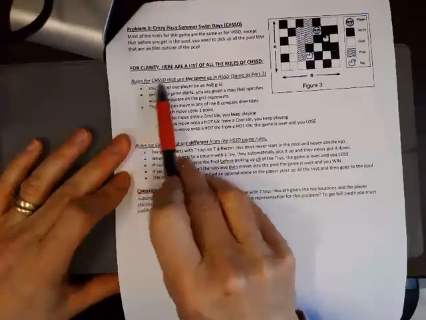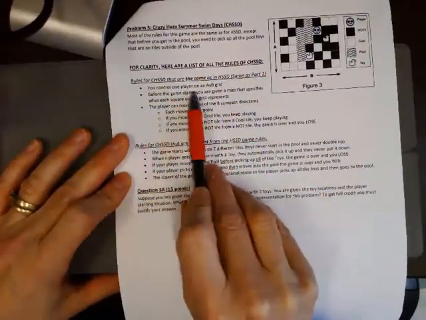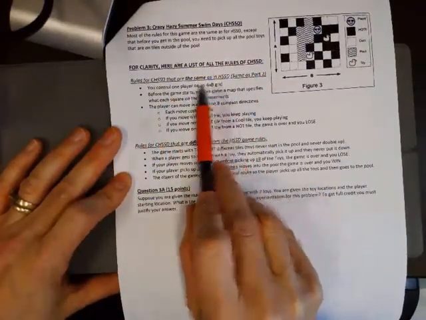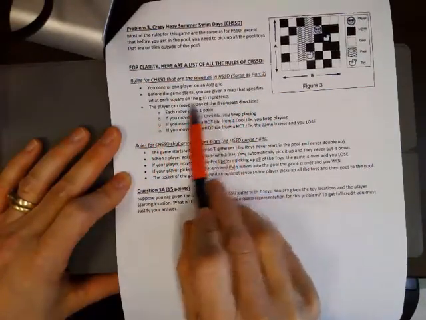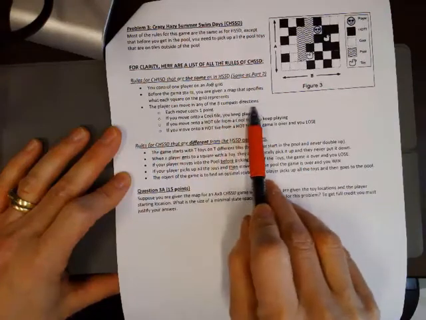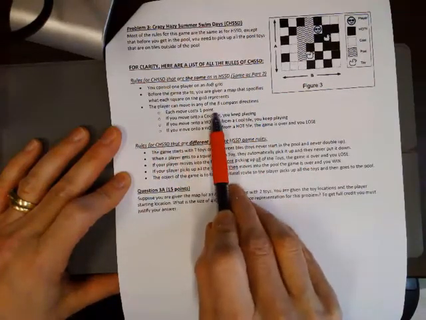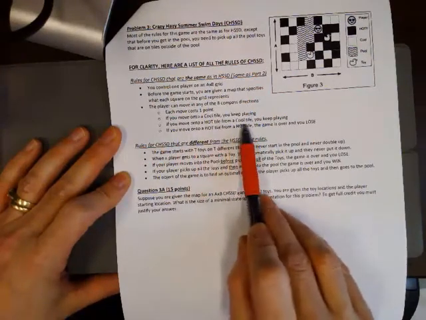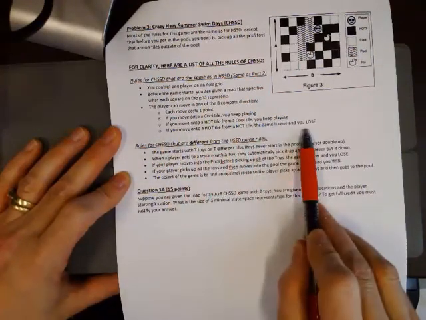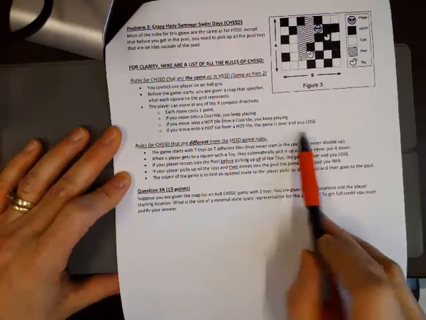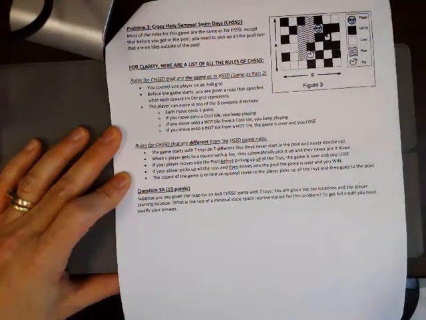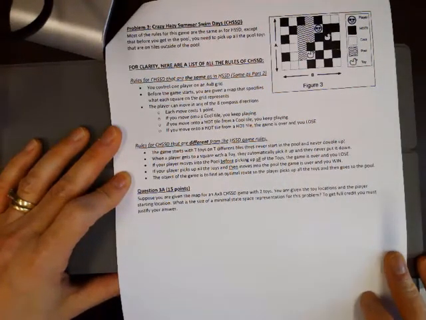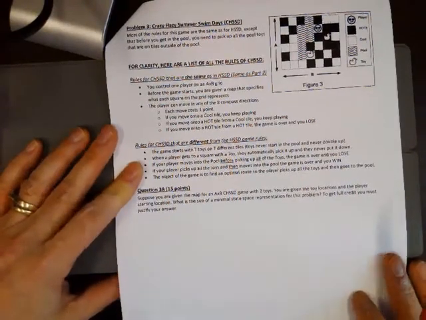There are the rules that we had before. You control one player on an A by B grid. Before the game starts, you're given a map that specifies what each square on the grid represents. The player can move in any of the 8 compass directions. Each move still costs just 1 point. Cool tile, you keep playing. Hot tile from a cool tile, you keep playing. Hot tile from a hot tile, the game is over and you lose. So we still need the extra layers for whether you're doomed or not, as it were.